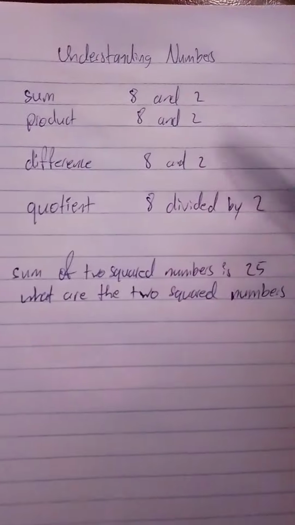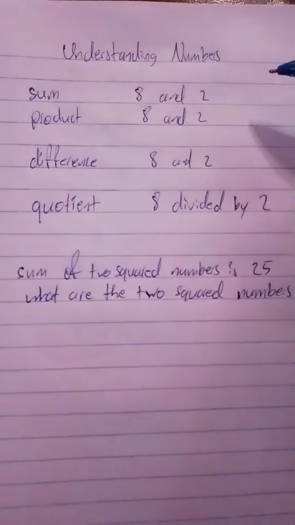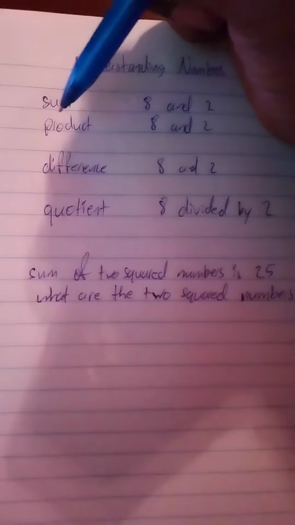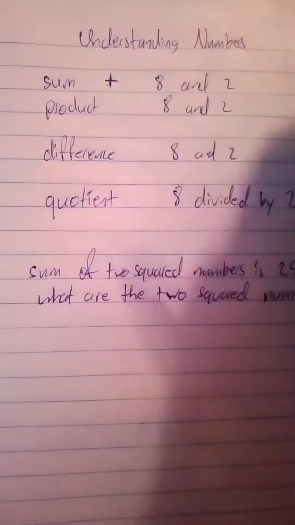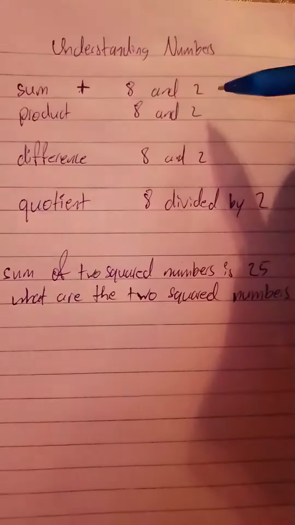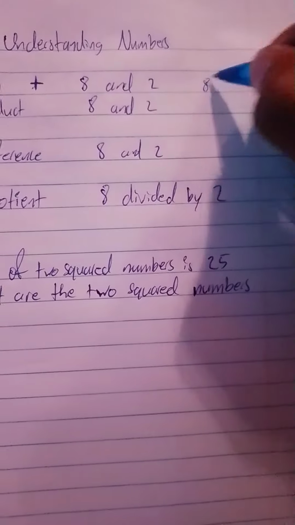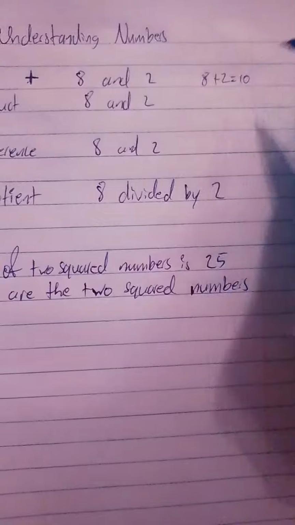Alright, let's look at what I like to call understanding numbers, right? So, when you look at sum, you have to think as adding, right? So the sum of 8 and 2 is just 8 plus 2, which is 10.